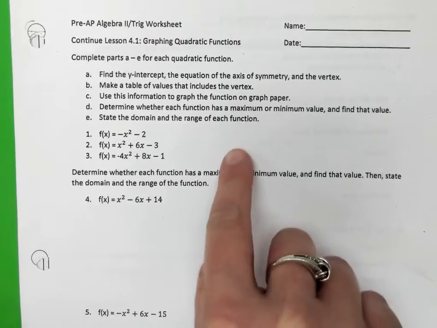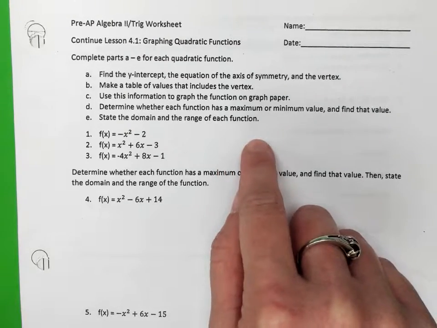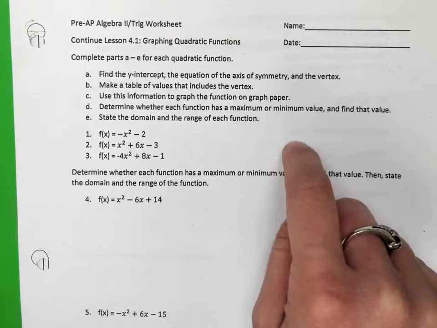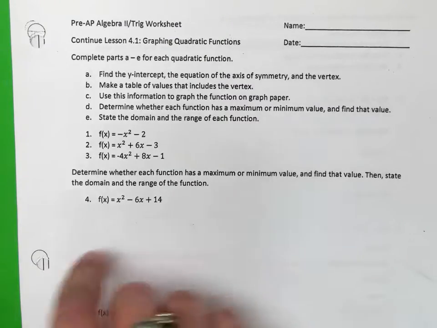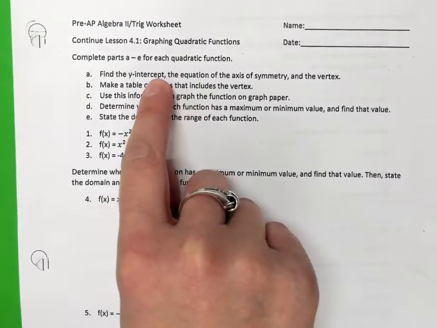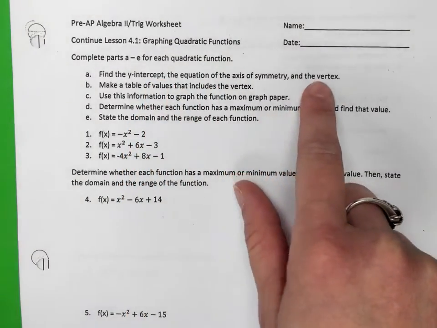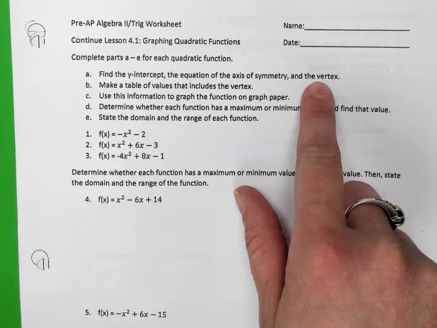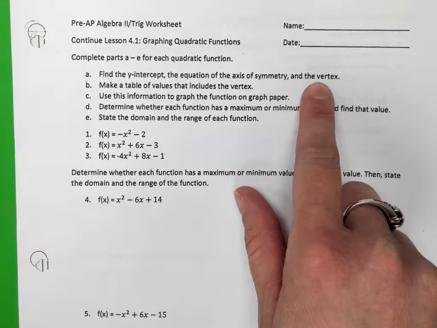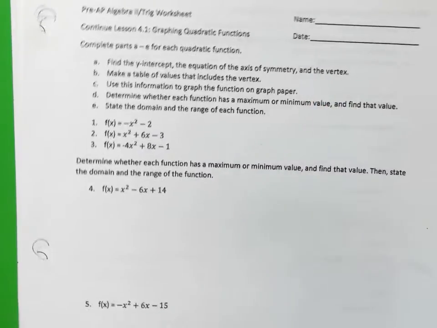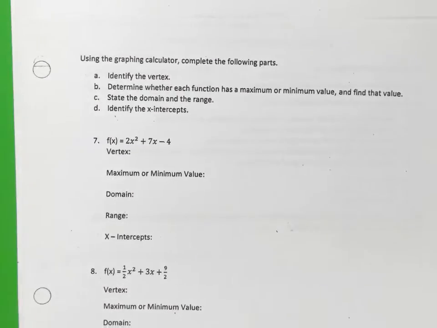You have to show me your vertex formula, x equals negative b over 2a, where you plugged in 0 to find the y-intercept, and where you plugged in your x value to find your y value for your vertex. Does that make sense to everybody? That's 2 days in a row I've told you, so don't say I didn't tell you.